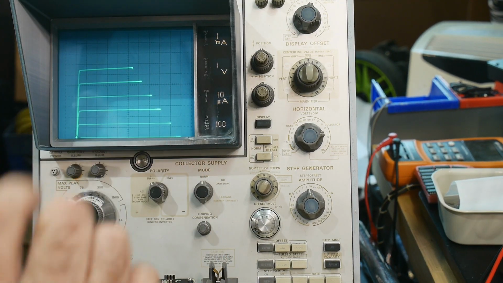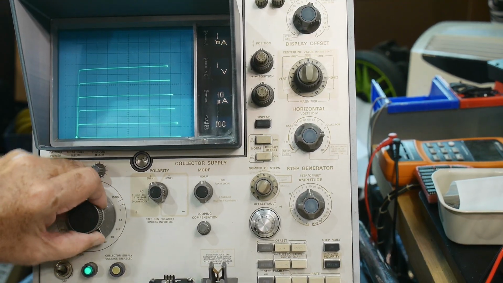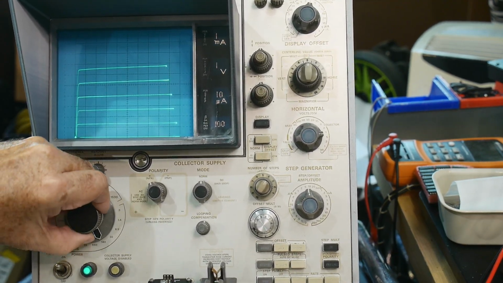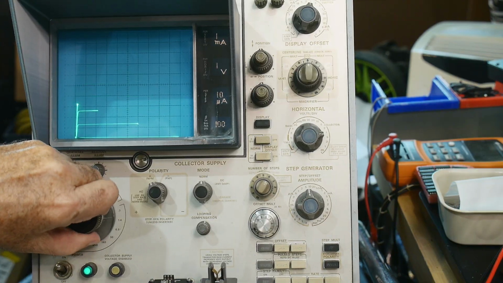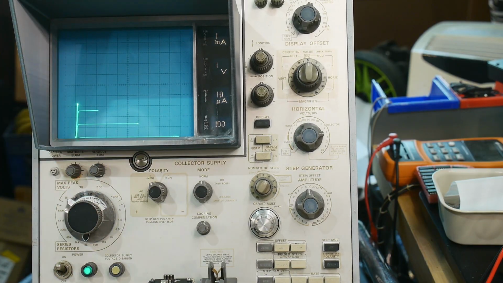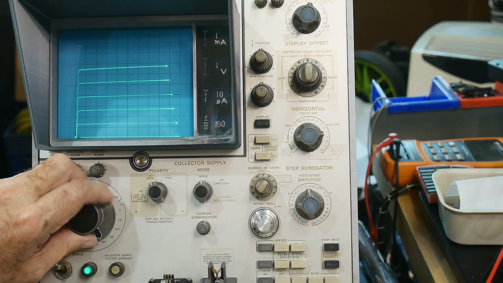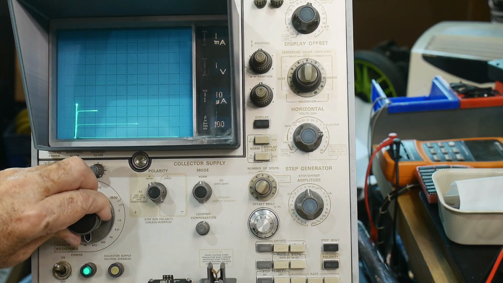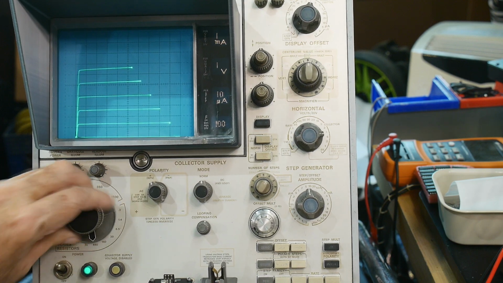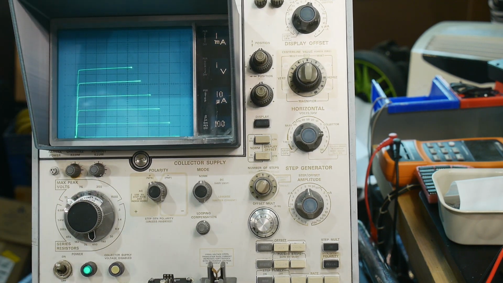It's called the load resistor, and I can change that. I can make it 140 ohms, 650 ohms, and 3K. 3K is bent way, way over, okay? And so depending on what you're measuring, you want to set this to different things. We'll leave it on 650 because it makes it look nice.